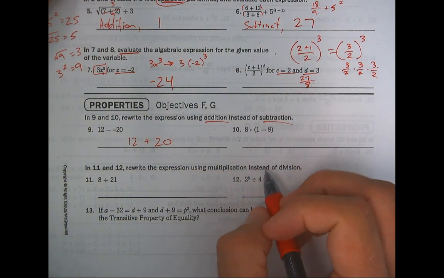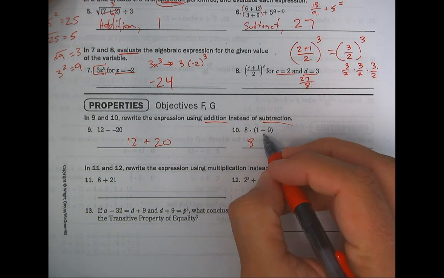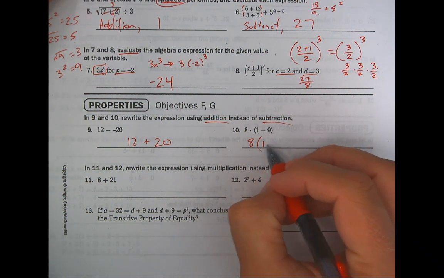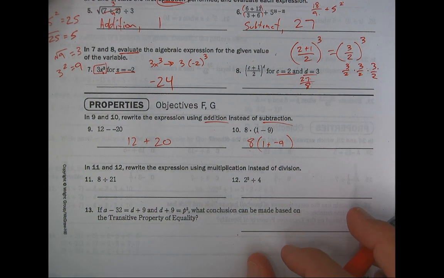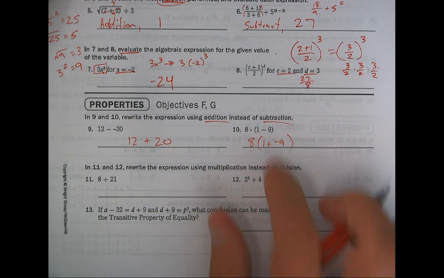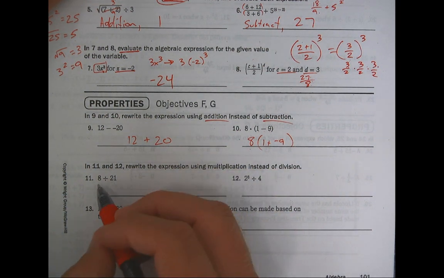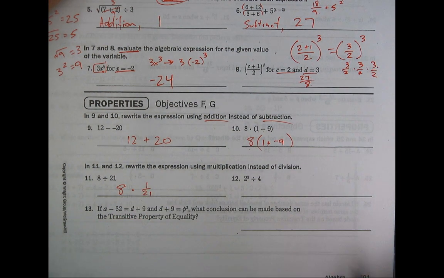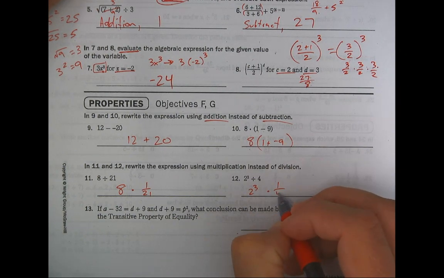Okay, here we're going to rewrite this. The multiplication part isn't actually involved. We're just changing subtraction to addition. So instead of 1 minus +9, it's 1 plus -9. And that's it. It doesn't ask you to evaluate, so we don't have to solve this. It's done. 11, rewrite the expression using multiplication instead of division. So instead of divided by 21, it's the same as times 1 over 21. That's the algebraic definition of division. Instead of divided by 4, it's the same as times by 1/4.